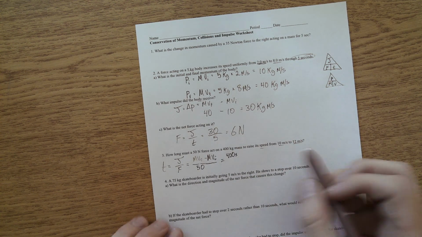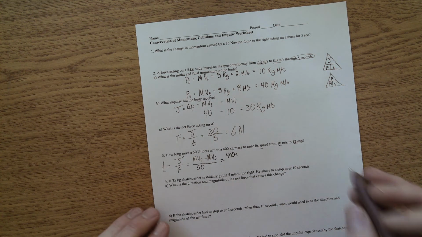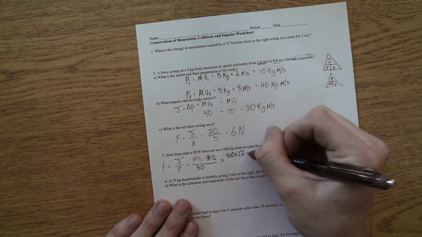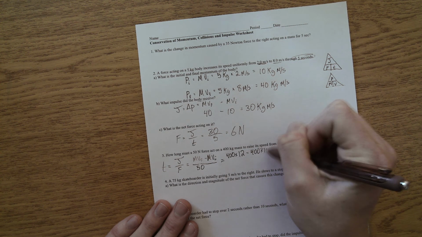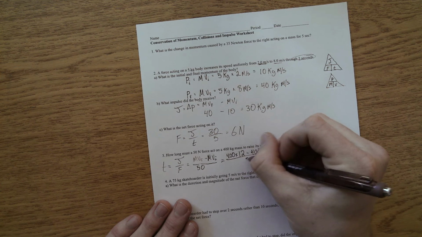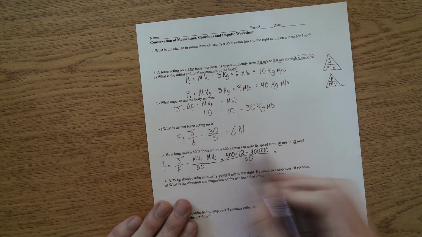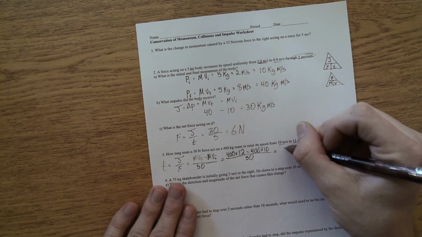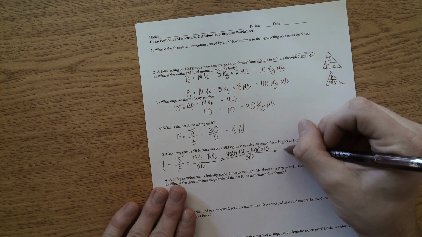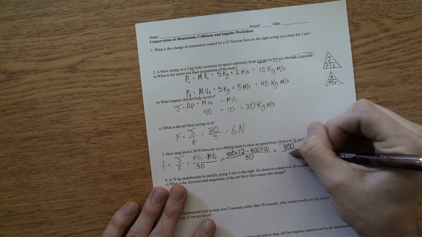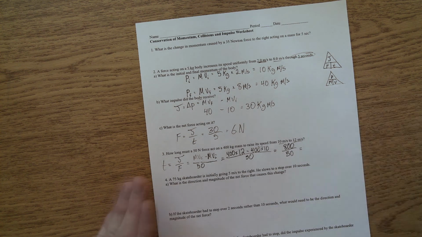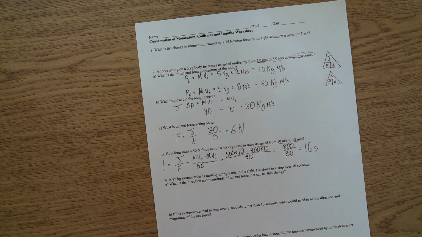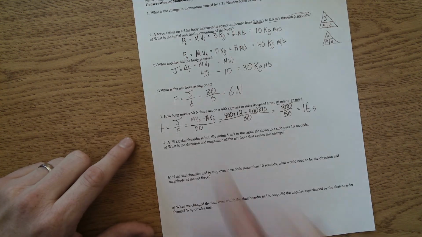I'm not supposed to do number 3. Number 3 is not an even number. Doggone it. Oh well. 400 times the final velocity, 12, minus 400 times 10, okay, over 50. So if we evaluate the top, 400 times 12 minus 400 times 10, that's a difference in 400 times 2. So we get 800 over 50 equals, otherwise you just type in the calculator. That didn't make sense. 16 seconds. As promised, I'll go through the even numbers. I did do number 3.